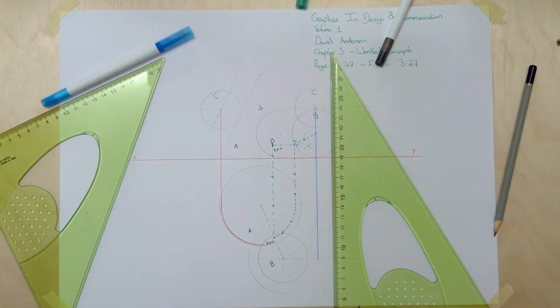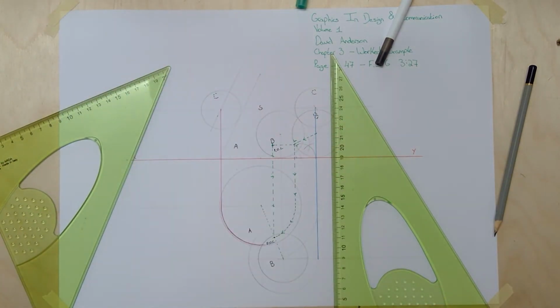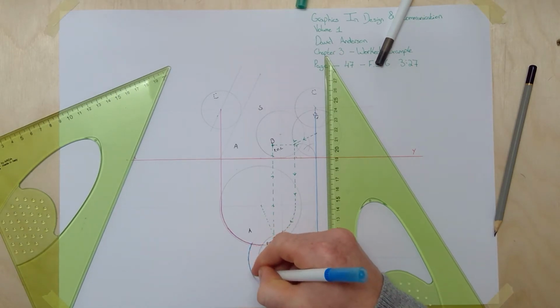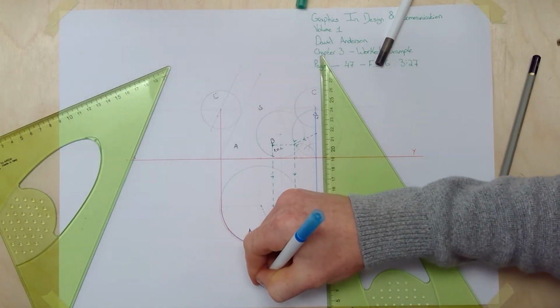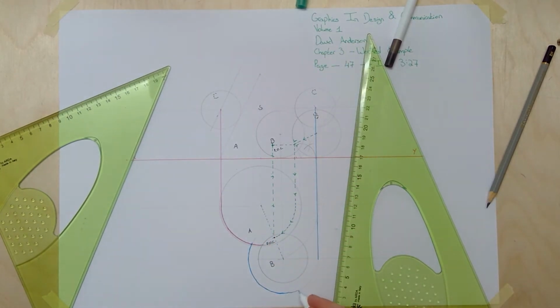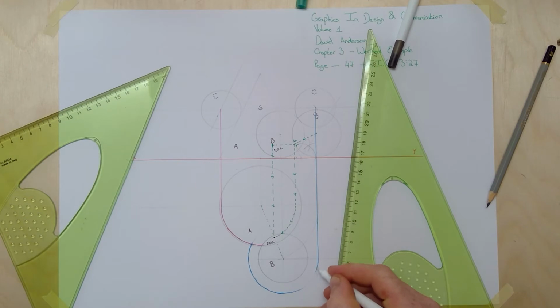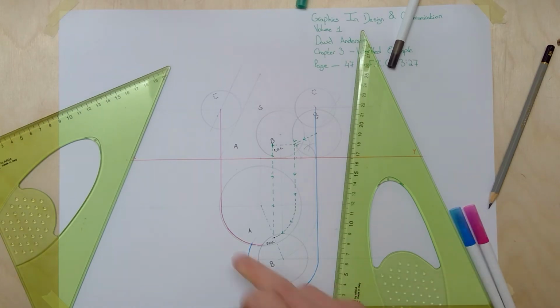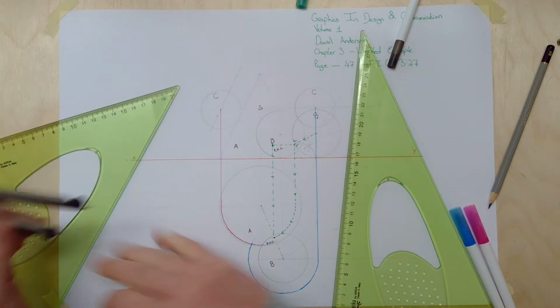So that's that arc. Yes, there. Okay. So that's the final position now of C in plan.